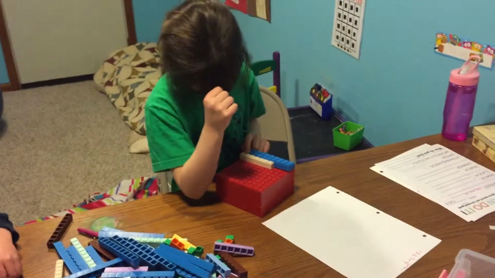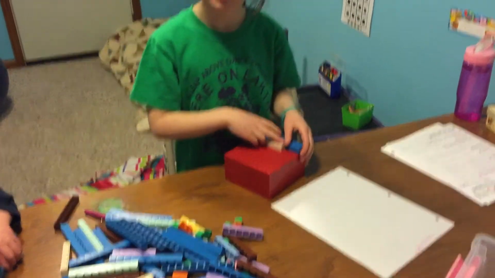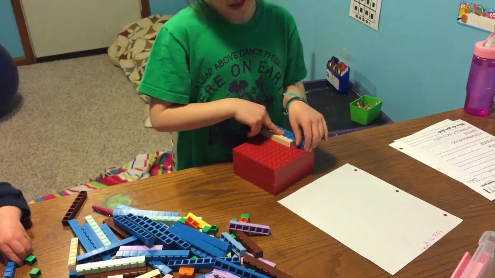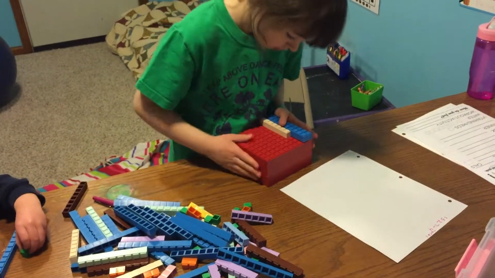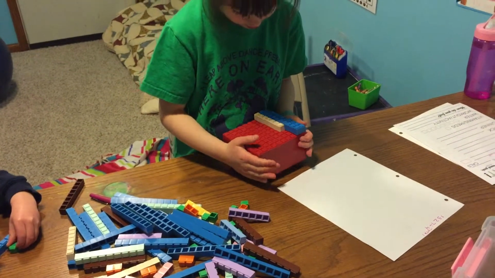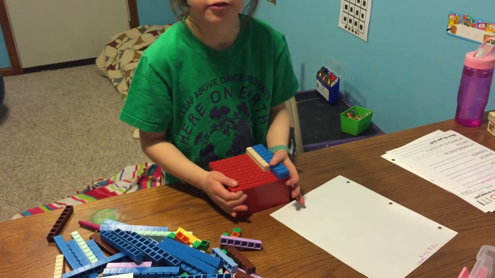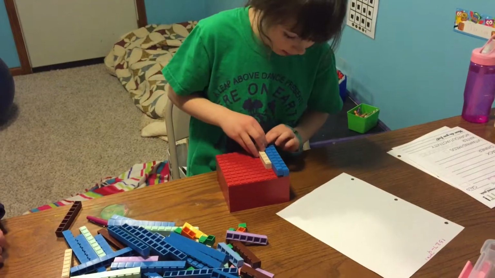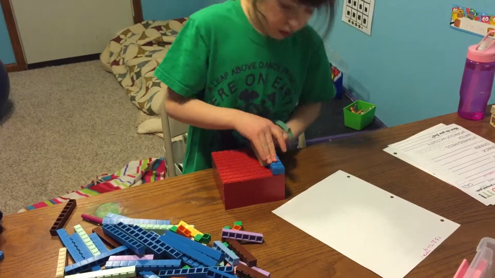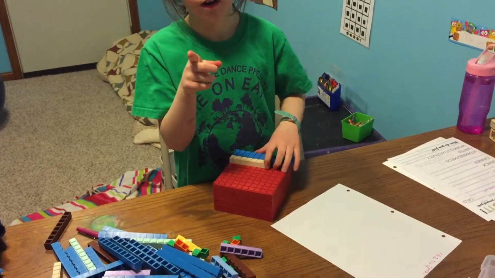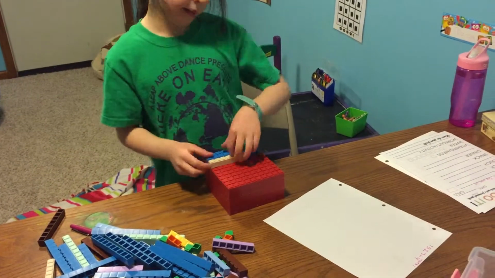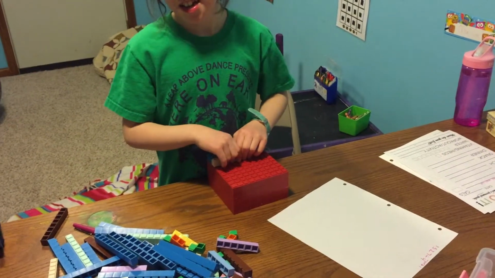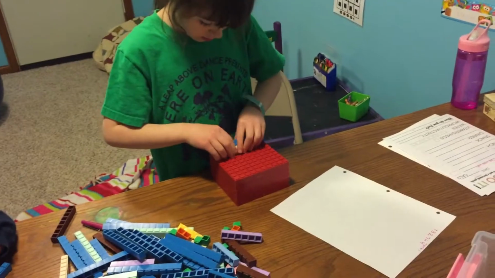Do you want to start with hundreds or ones? I think 100. Okay, so how many groups do we need? We need 5 groups. Is that what you're dividing by? No, we're dividing by 4. So how many groups do you need? 4. Okay. So I think that would be 150. Well, start dividing blocks up and see what you get.